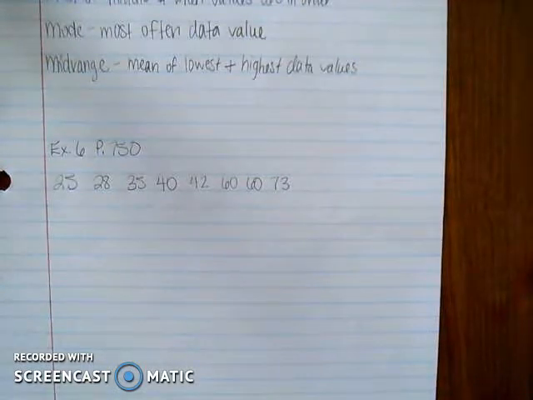All right, so we're going to look at example 6 on page 750 about the salaries of 8 different social workers. So we have them here. This is in thousands of dollars. All right, so the first thing you're going to do for these is you're going to want to put them in order. Technically, you don't need to put them in order to find the mean, but it's just a lot easier to already have them in order.